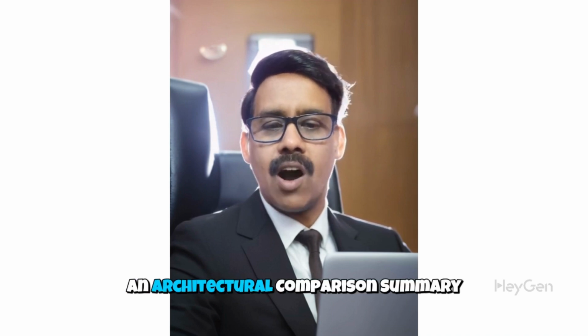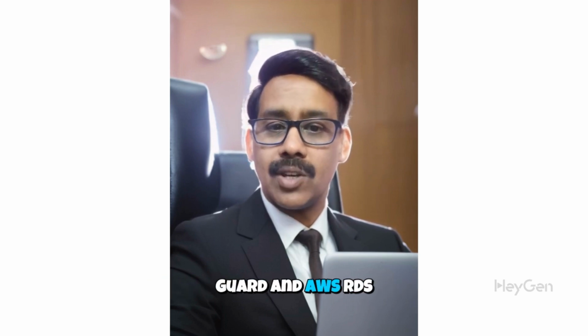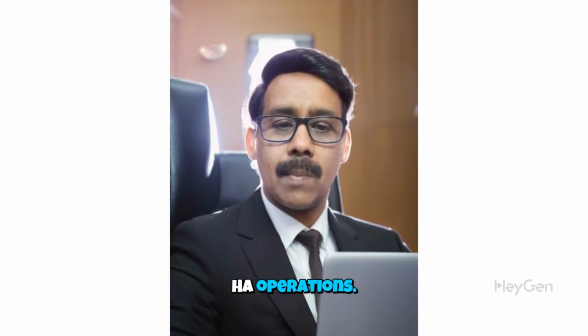Now, let's walk through an architectural comparison summary between on-premises Oracle Data Guard and AWS RDS Multi-AZ, especially from a high-availability, HA, perspective. We'll go feature by feature to see how both setups handle core HA operations. Feature, Redo Transport. On-premises, you configure redo transport manually, choosing between LGWR, ASYNC, or SYNC depending on your HA goals. AWS RDS Multi-AZ: redo transport is fully automated and always synchronous. You don't need to configure anything.